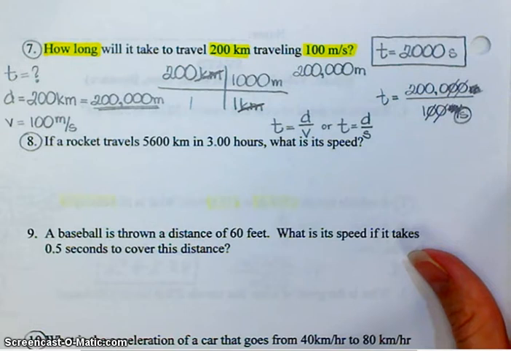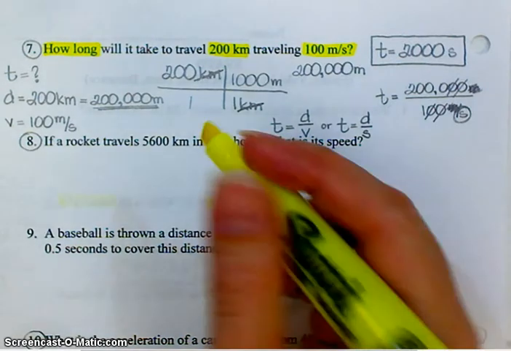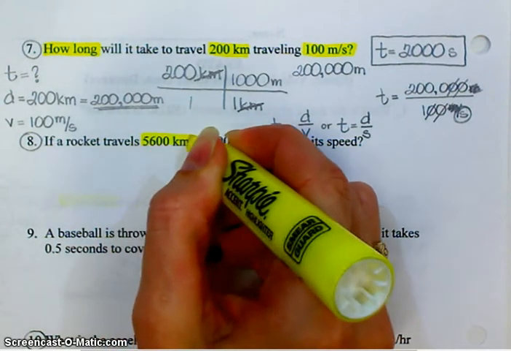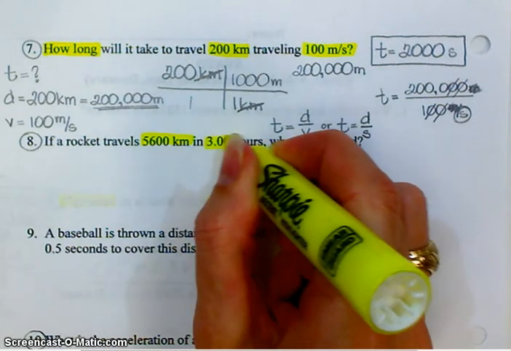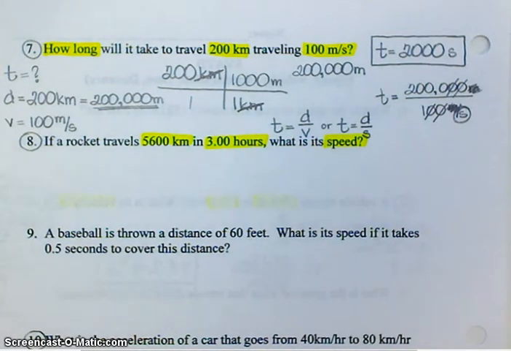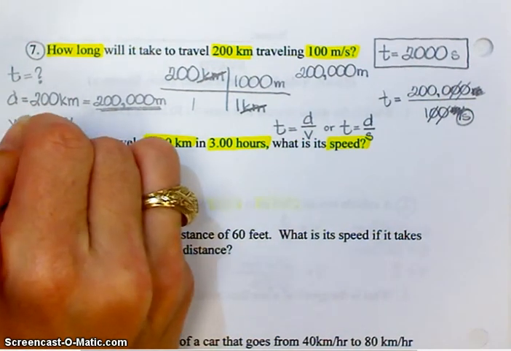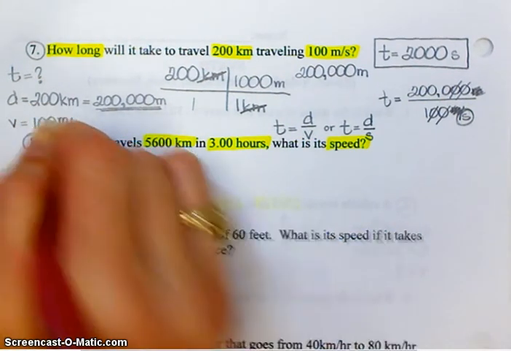Okay, let's do number 8. Again, I'm going to read and highlight. If a rocket travels 5,600 kilometers in 3 hours, what is its speed? So pick out the important information. 5,600 kilometers, 3 hours, speed. Write everything down. Speed equals question mark.